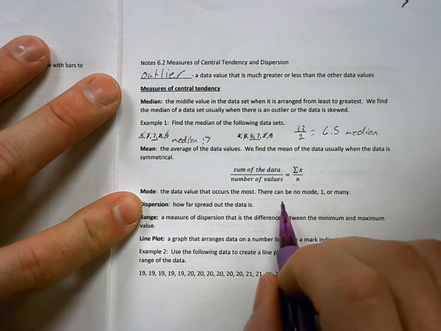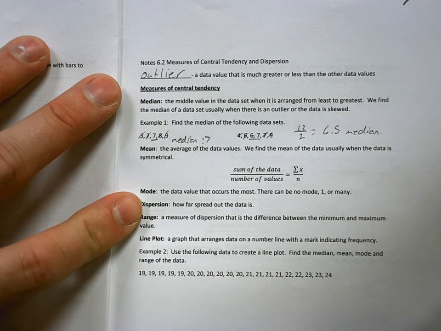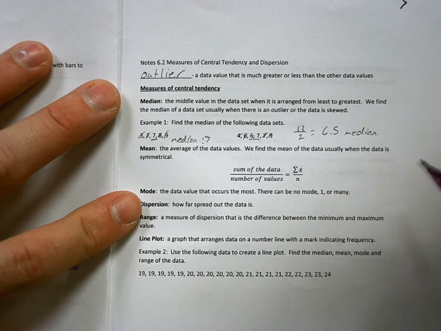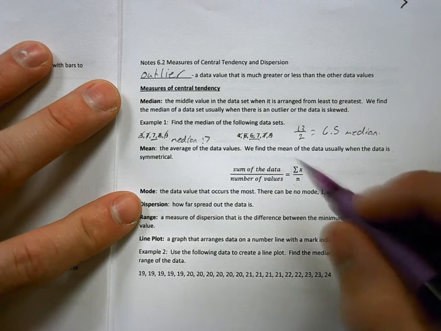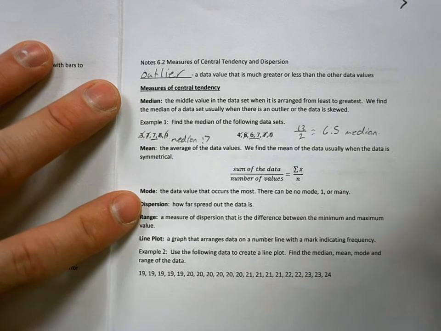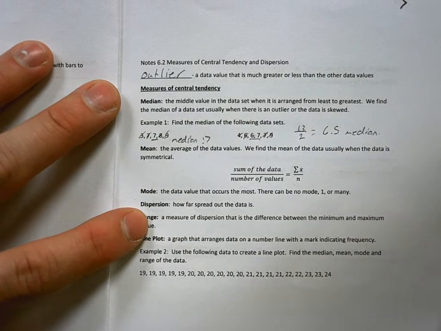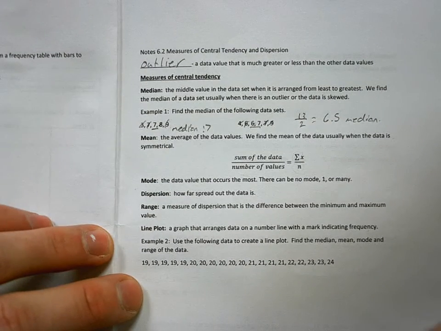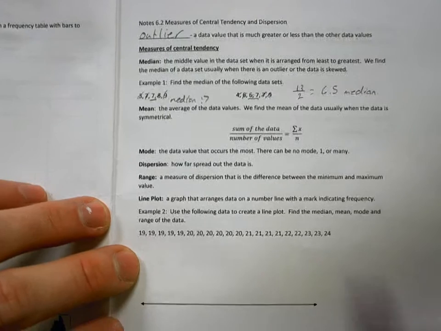There can be no mode, one or many. So you have a possibility of not having a mode, you have a possibility of having one mode, or you have a possibility of having multiple modes. Dispersion is how far spread out the data is. Range we talked about, which is the highest value minus the lowest value, the maximum minus the minimum.